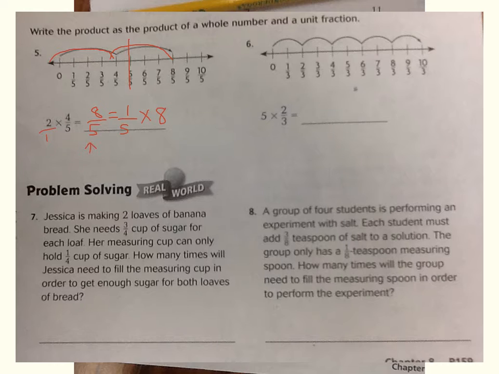Okay, let's do number 7. We'll do CUBES at the same time. Ready, set, say. Jessica is making 2 loaves of banana bread. She needs 3/4 cup of sugar for each loaf. Her measuring cup can only hold 1/4 cup of sugar. How many times will Jessica need to fill the measuring cup in order to get enough sugar for both loaves of bread.